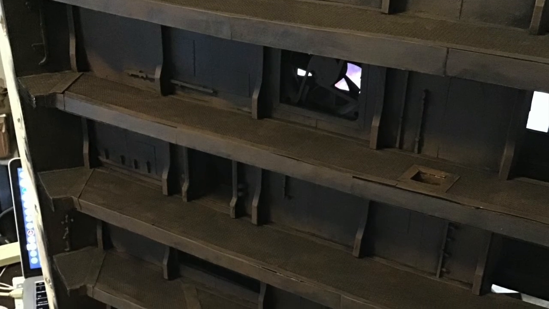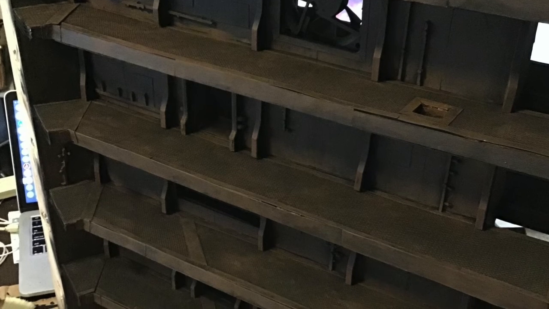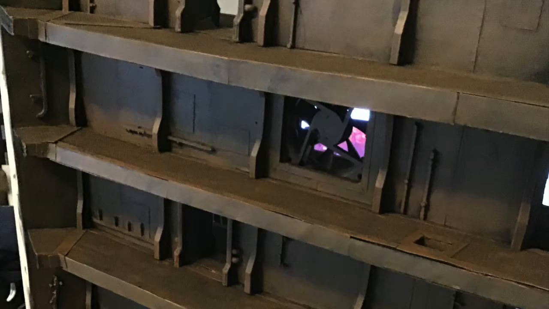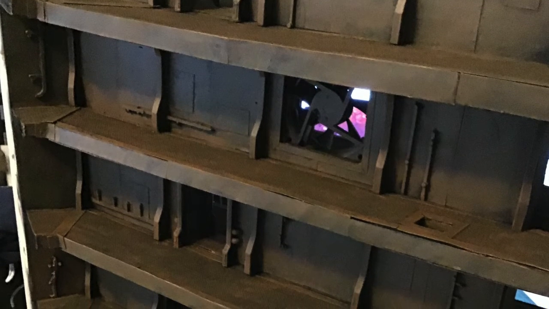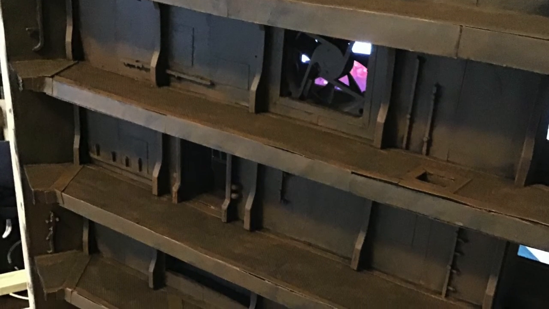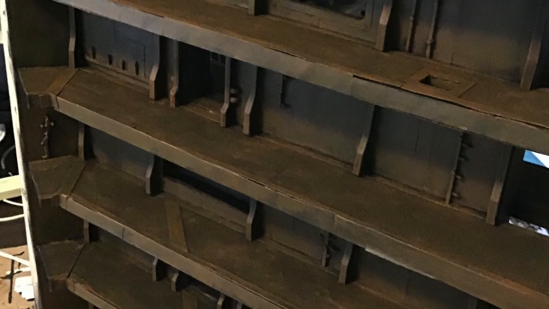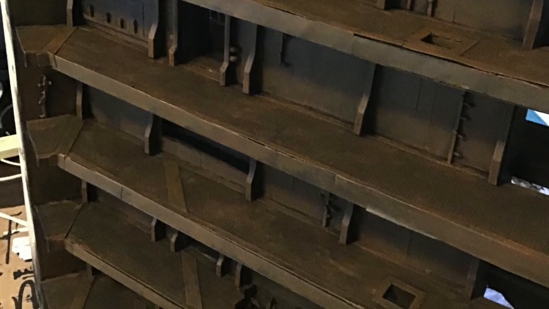Here's another set of images of the process. So this is the dark brown layer. This is the light brown layer, a little bit more orange to it. Also the lighting is not consistent between these photographs, but whatever. But a little bit more rust to it.